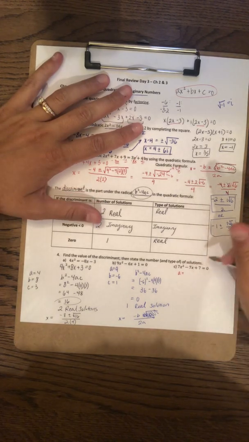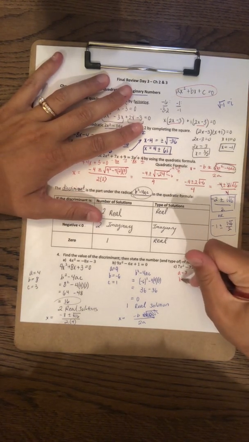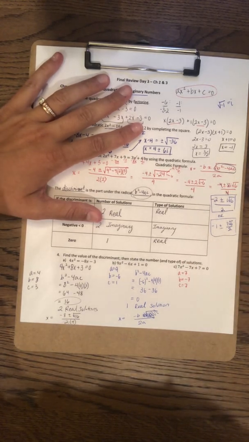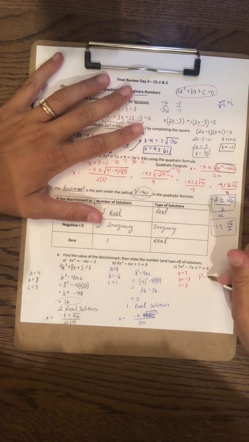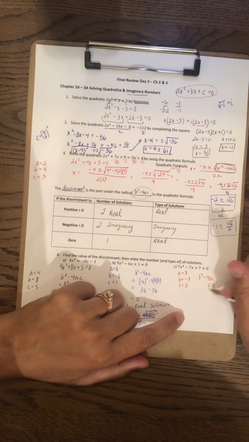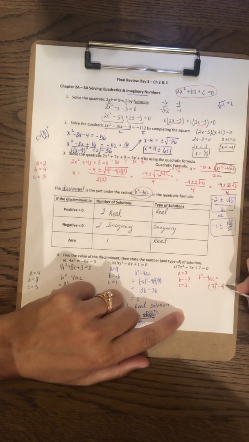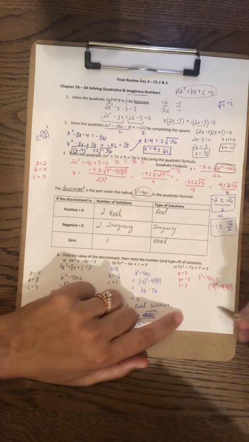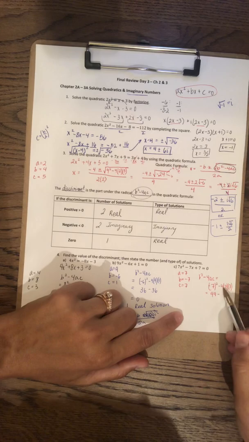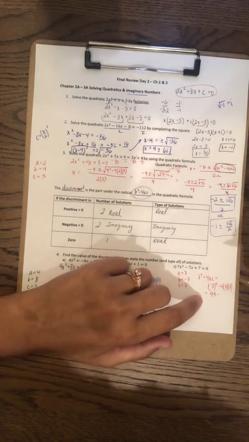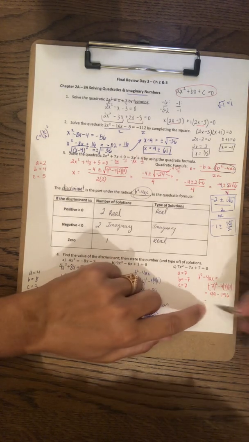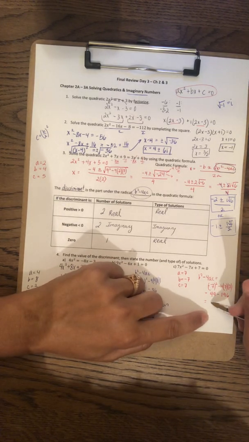We have a, it's already in standard form, a is 7, b is negative 7, c is 7. That's a lot of 7s. Be careful with the positive and negative signs. So b squared minus 4ac is equal to negative 7 squared minus 4 times 7 times 7. So that's 49 minus, and then we've got 4 times 49, which is 196. So 49 minus 196 is negative 147.